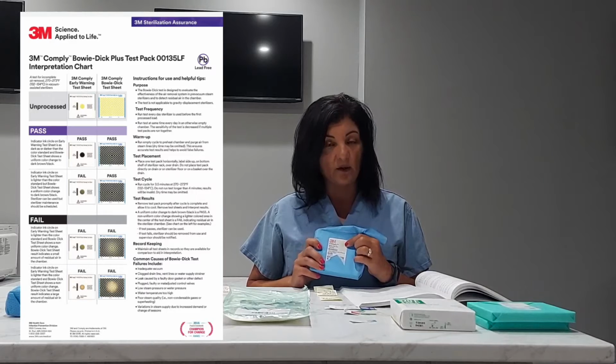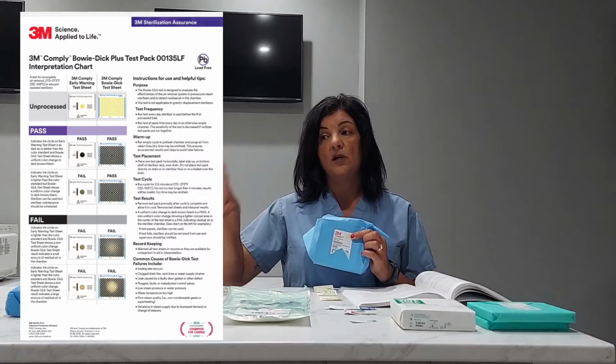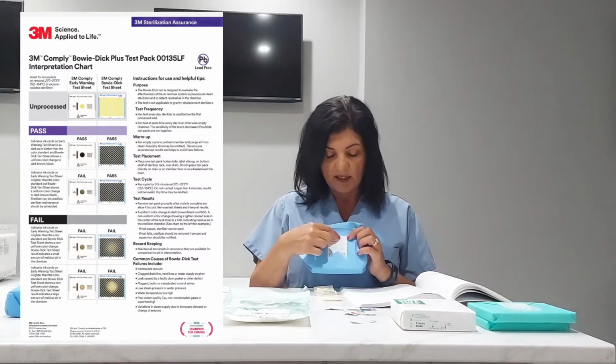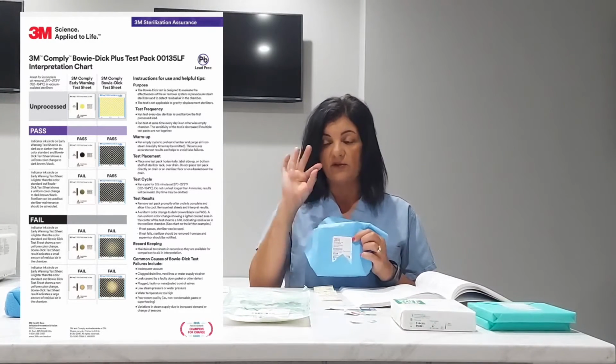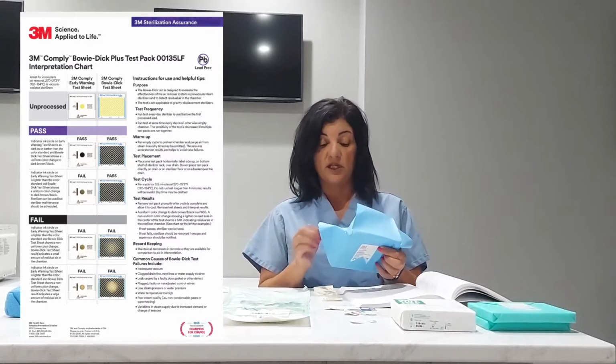When you open these up after, first, I know this has not been exposed to sterilization because this yellow dot, or this class 1, is still yellow. Once it's been exposed to a sterilization cycle, this dot turns black. Again, it's my first visual to know that this has or has not been exposed to a sterilization cycle.